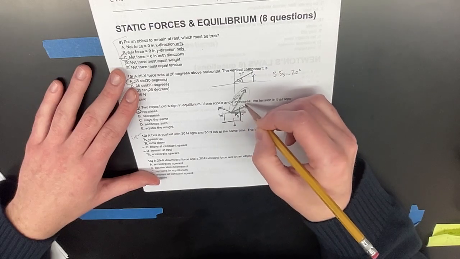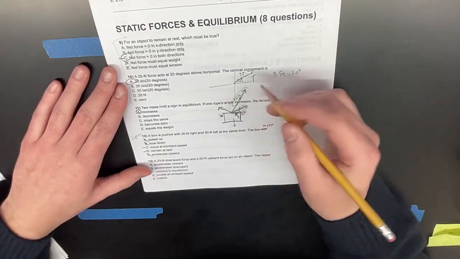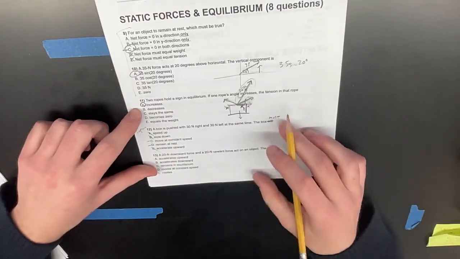because it's less of a horizontal force. Anyway, the answer is A, increases.